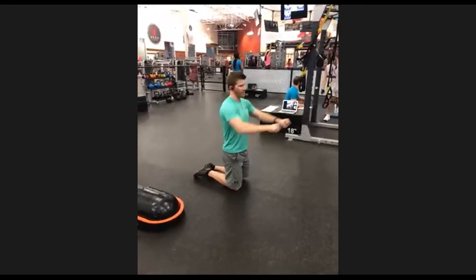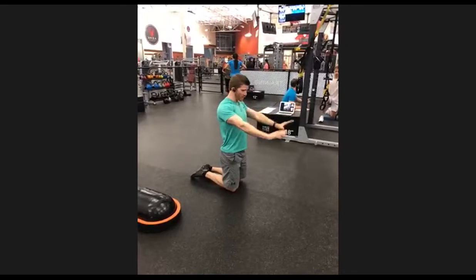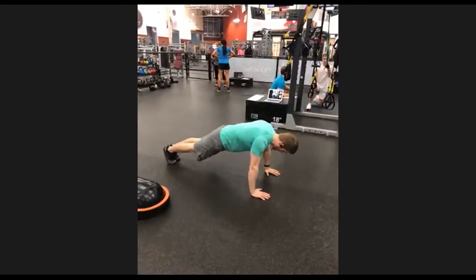Just like you cue on everything, though, right? You're doing a row, put them in your back pockets. You're doing a push-up, put them in your back pockets, and then press. Get all the checkpoints.